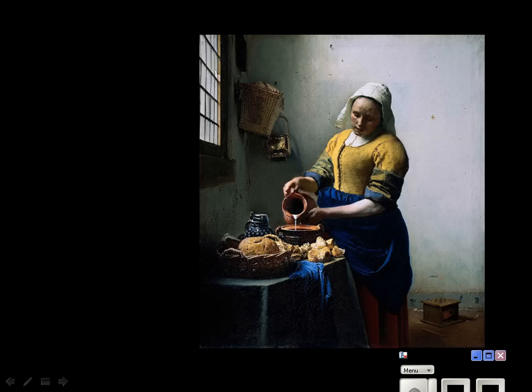Also, if you guys notice in the back corner of this, you'll see a row of Delft tiles. What do we know about Griet and Delft tiles?